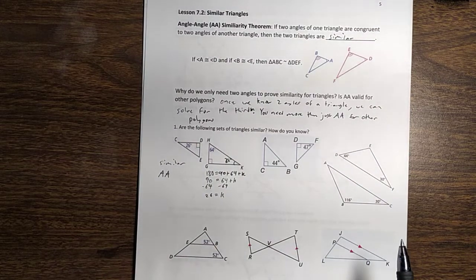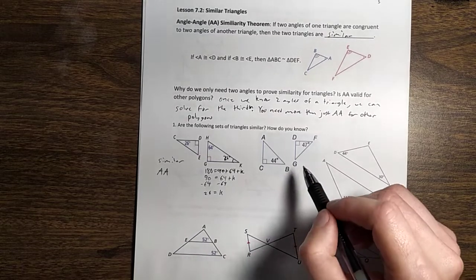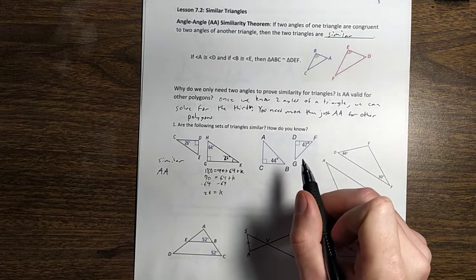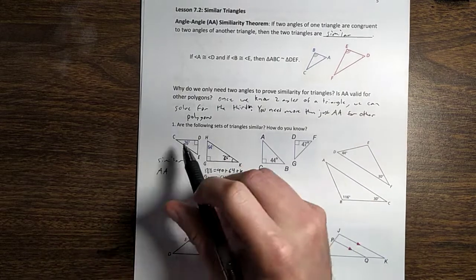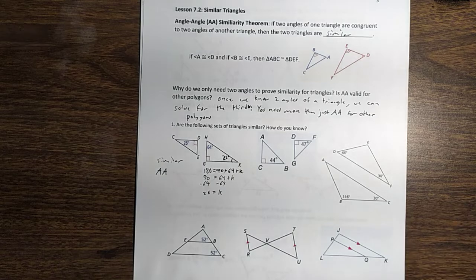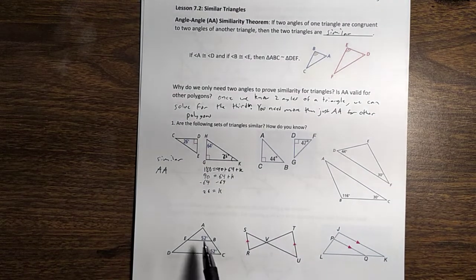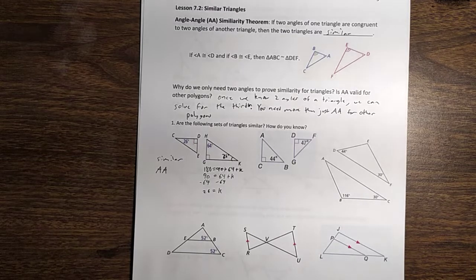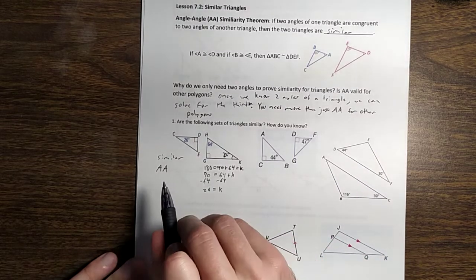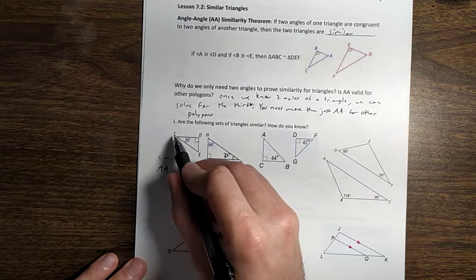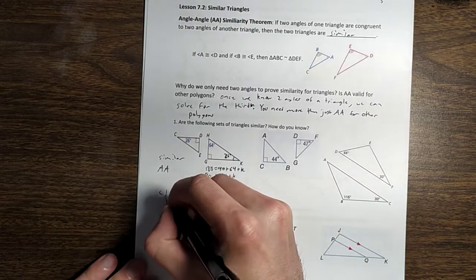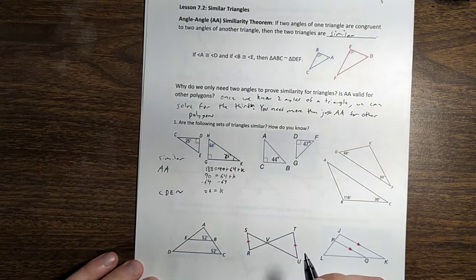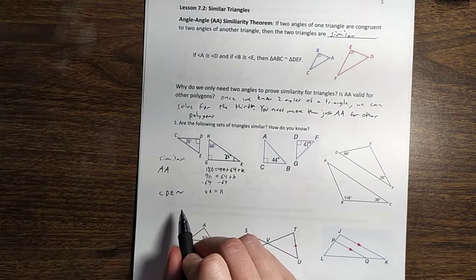All right, let me do this one. For my similarity statement, I should write that as well. For each of these, you should write down a similarity statement, because there's only two triangles, but you do have to show which angles correspond to which ones. So I'm just going to say CDE. My symbol for similar is this. It's not an equal sign, it's just a squiggle.